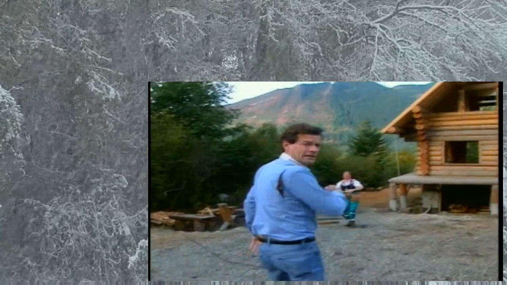Hi there, I'm Bob, and welcome to This Old Climate. Let's come on down here. Watch out for that hole there. There's Heidi down here working on the A-frame.